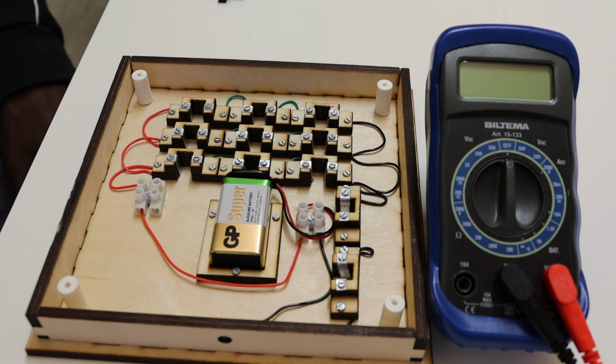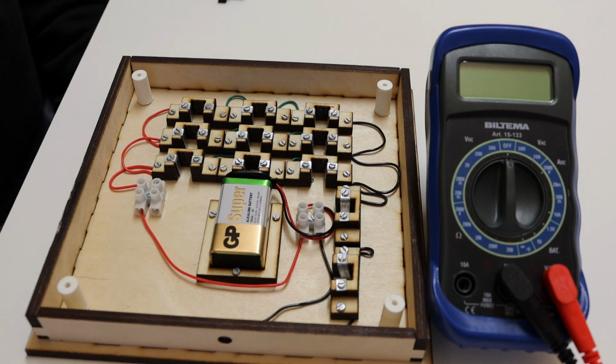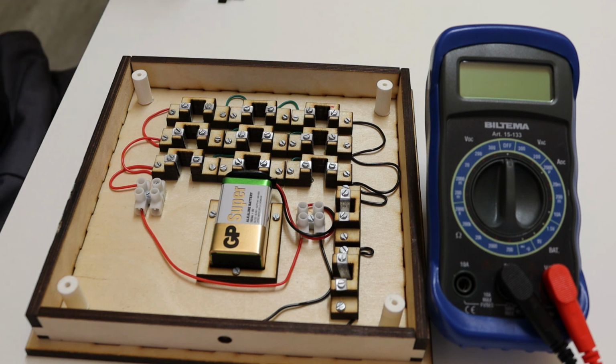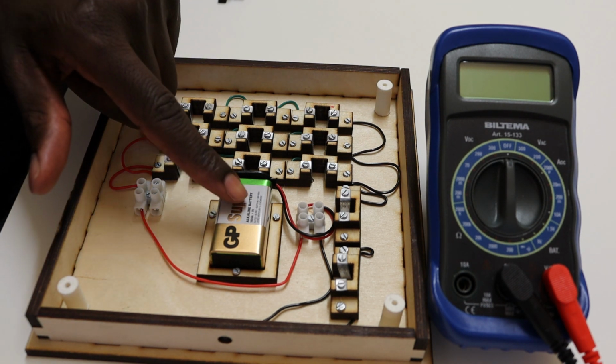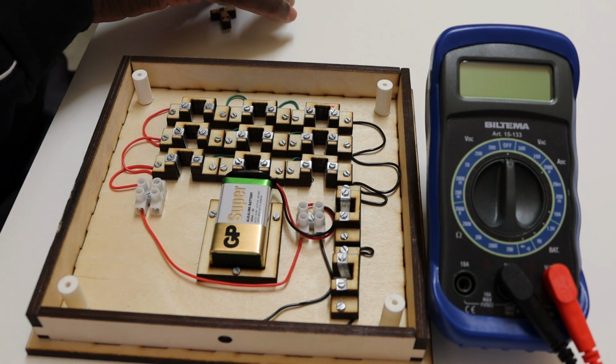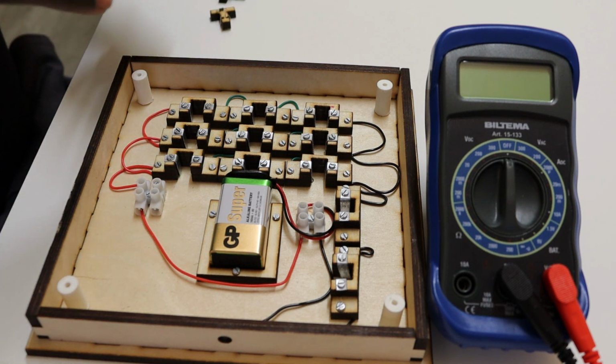Now let's talk about a simple electric circuit. A simple electric circuit has a battery as a voltage source. It has a switch for either allowing the current to flow by completing the loop or not.